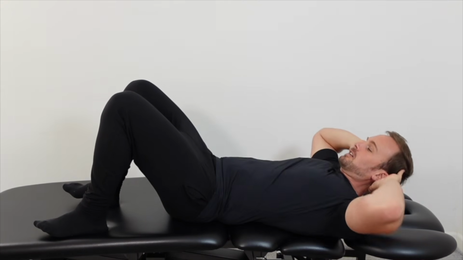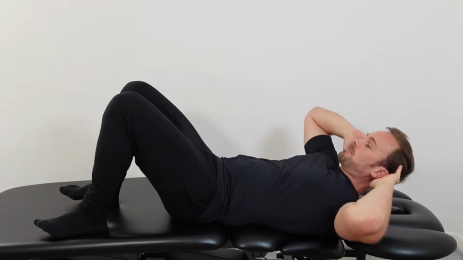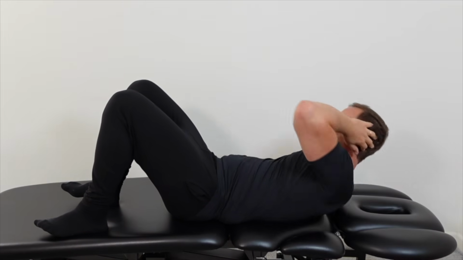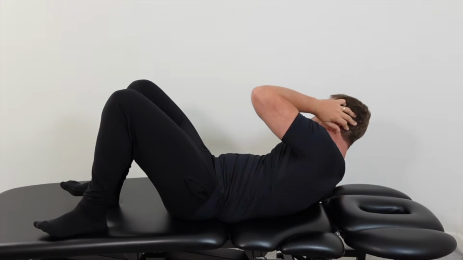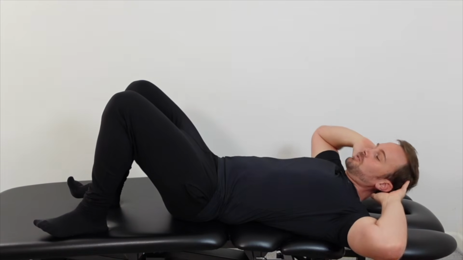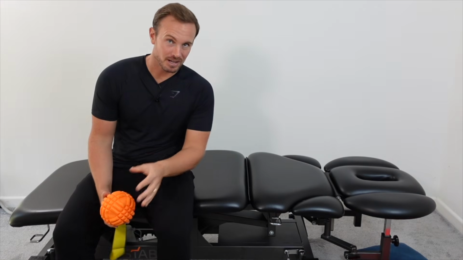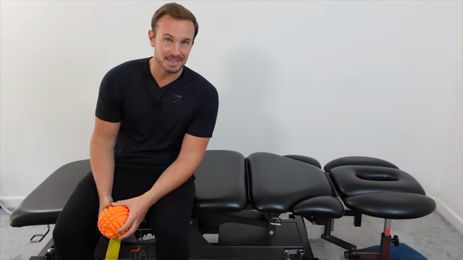Twist and back. And simply repeat that until they start to feel some fatigue in their obliques or general abdominal muscles. Now we're moving on to one of my favorite exercise routines for strengthening the hip.